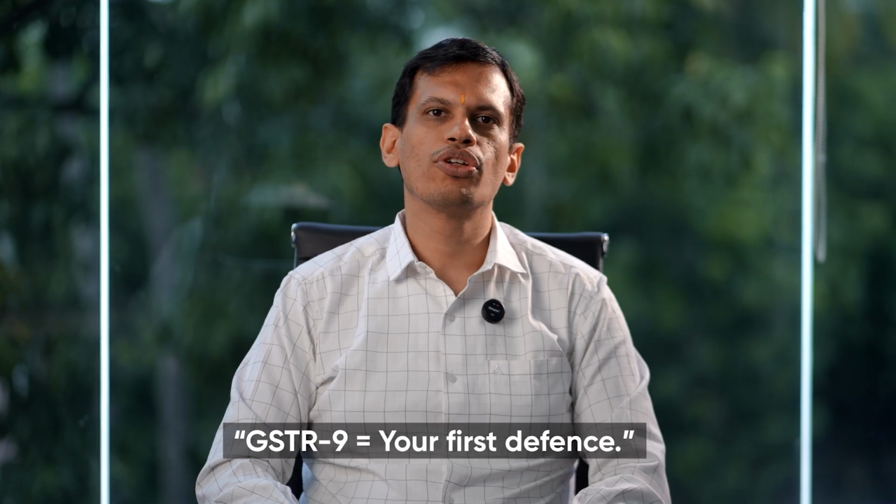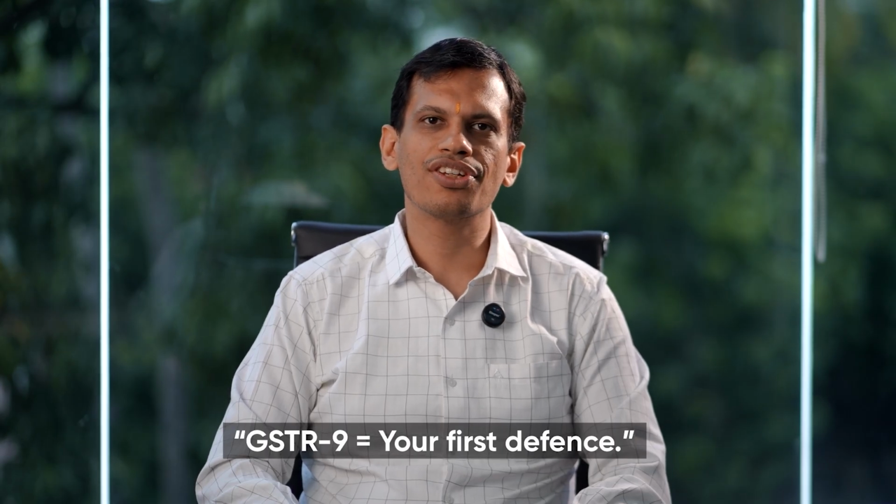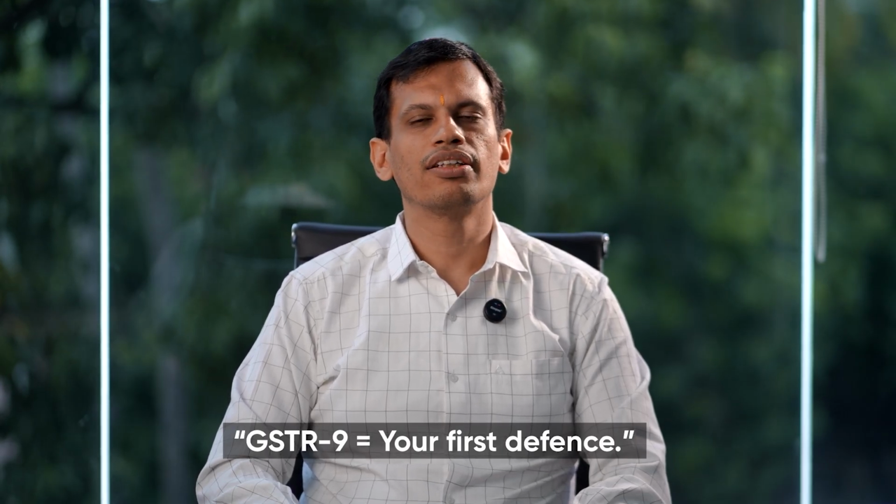Most businesses treat GSTR-9 like annual housekeeping. This year, it is not just a form, it is your first line of defense against GST scrutiny. And there are three specific changes for financial year 24-25 which can trigger notices faster than ever before.